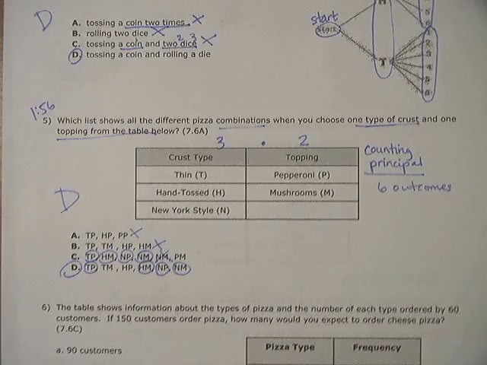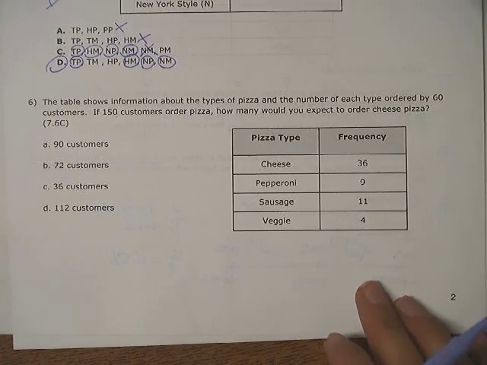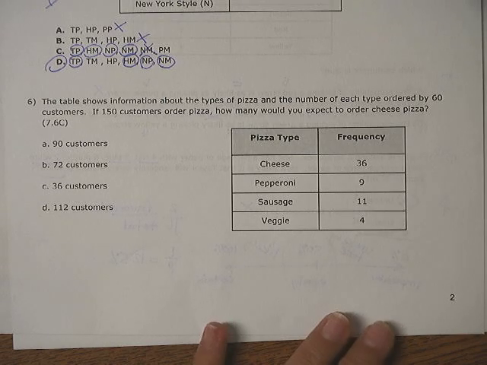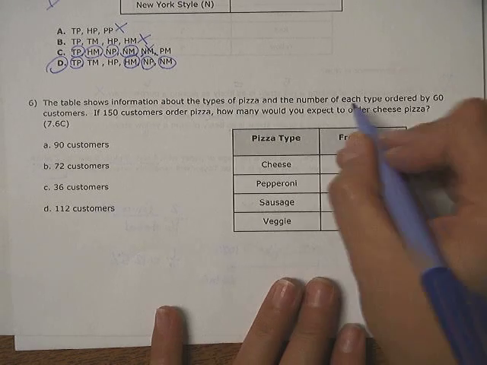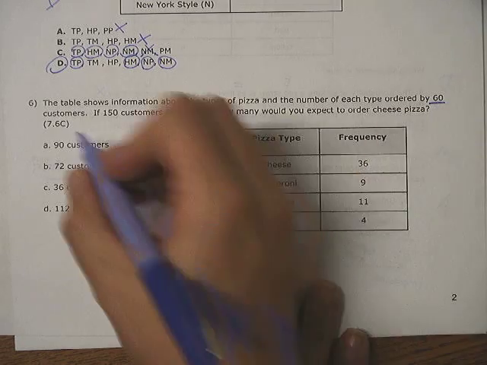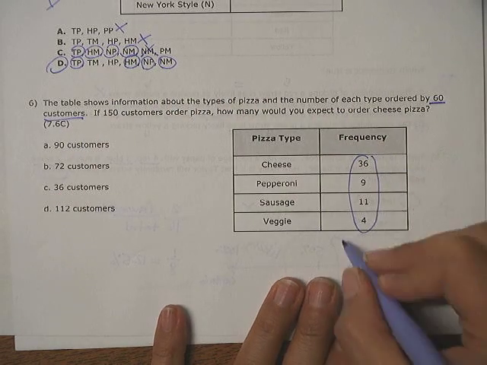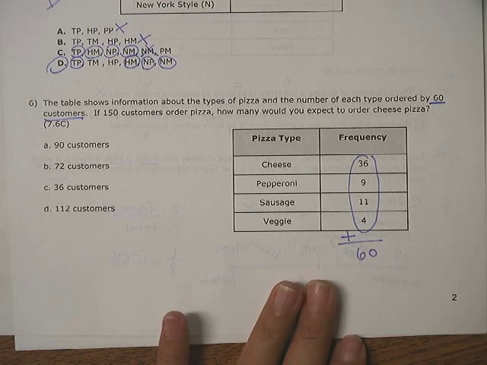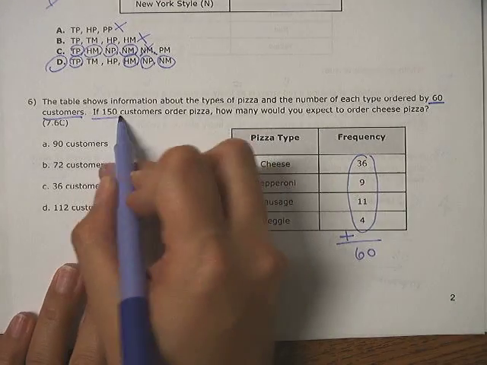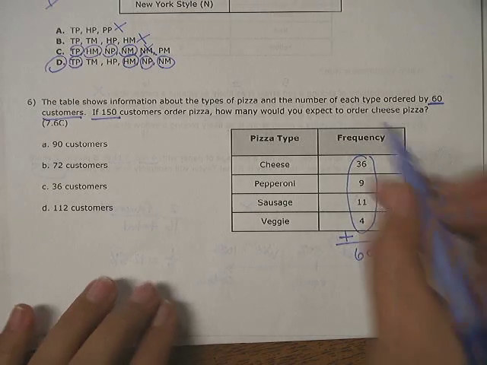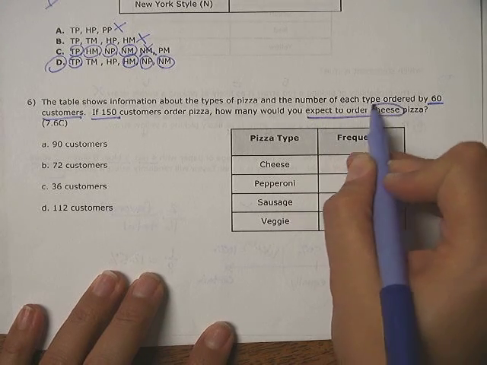Okay, so we're still looking at the probability assessment. We're on number 6. It says the table shows information about the types of pizza and the number of each type ordered by 60 customers. So I don't even actually have to add these up together because I know that it's already 60 people. But then it says if 150 customers order pizza, how many would you expect to order cheese?